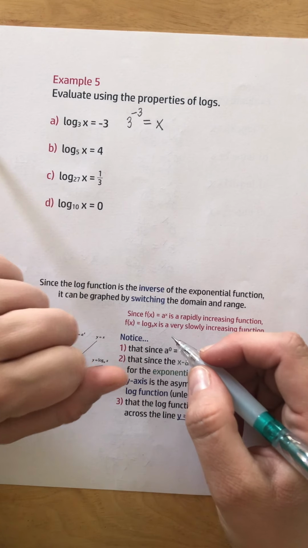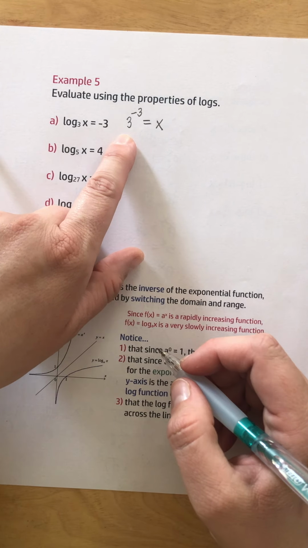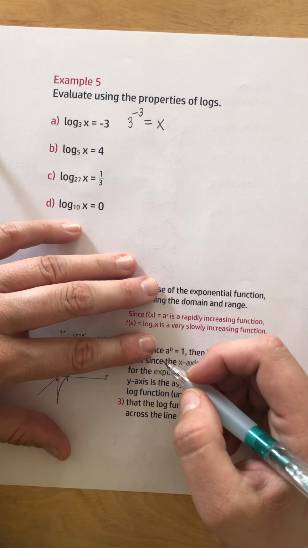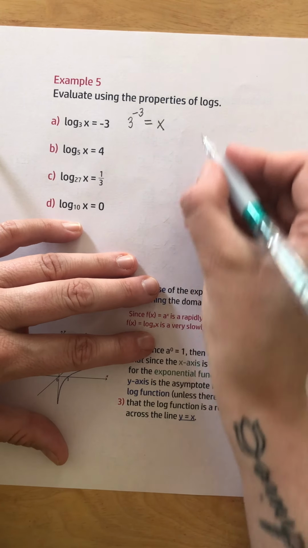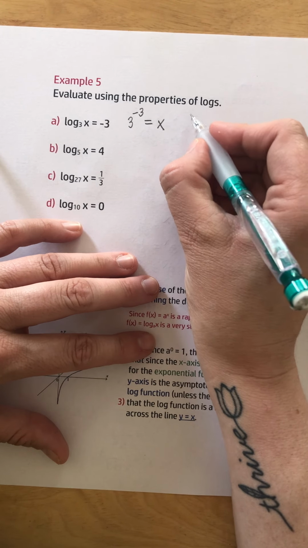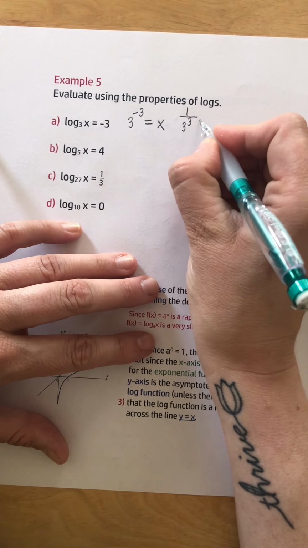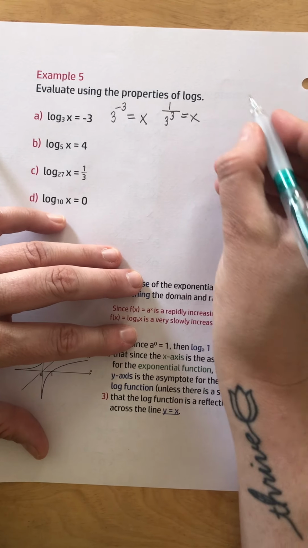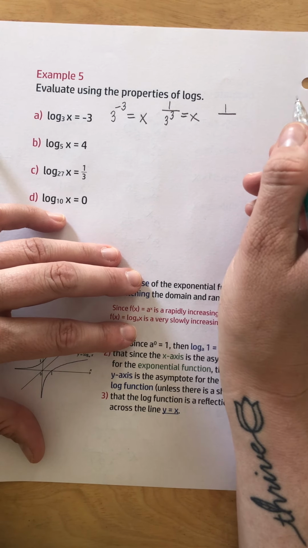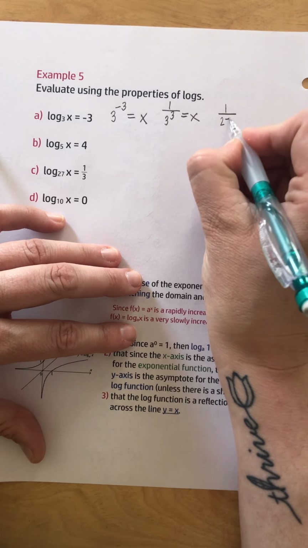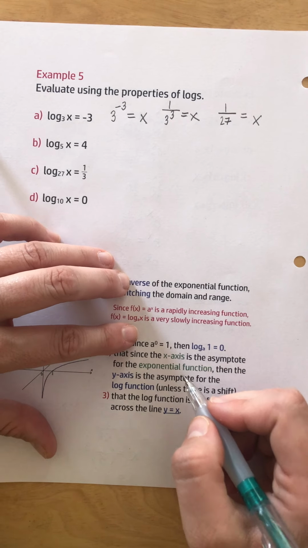Now here's the really good news for this one. X is already by itself. So all you have to do is simplify 3 to the -3rd power, which is good practice of our exponent rules. What if we don't want that negative exponent? We flip it, so we turn it into 1/3 to the +3rd power. And then we're going to simplify that again, because 3 to the 3rd power, 3 times 3 times 3, is 27. So we end up with x equaling 1/27.